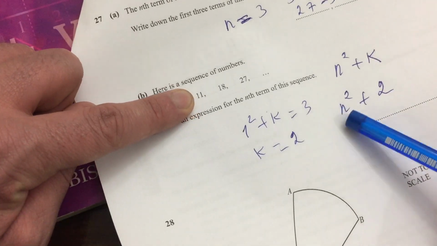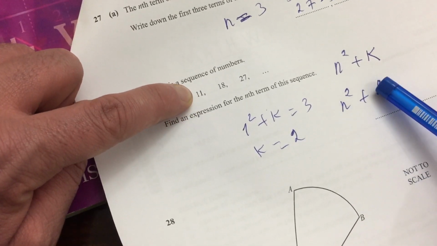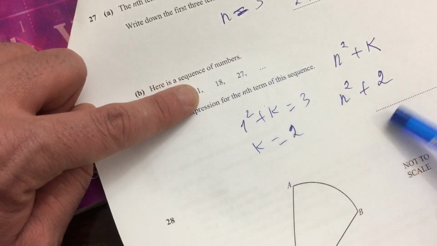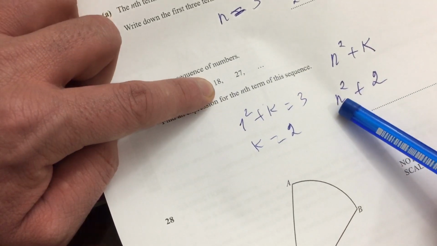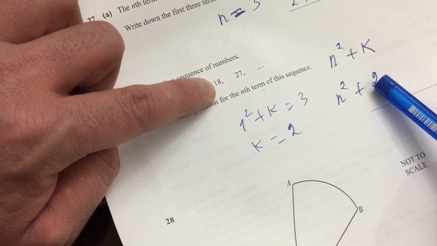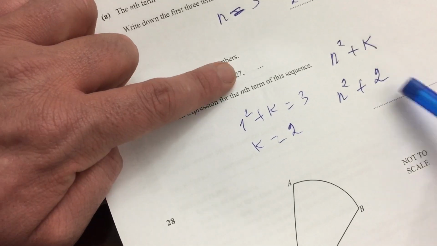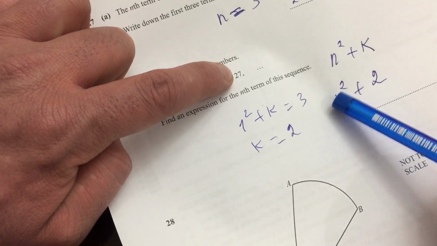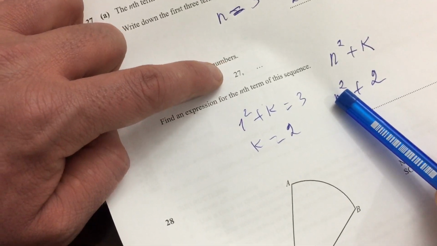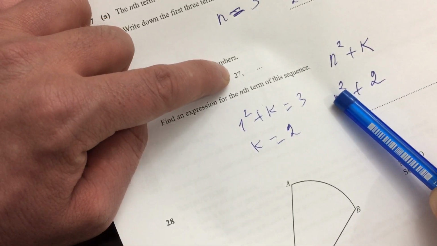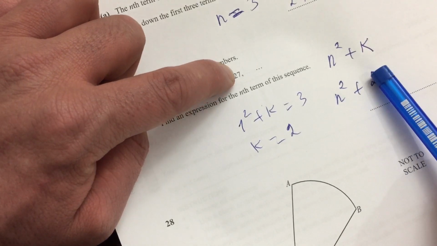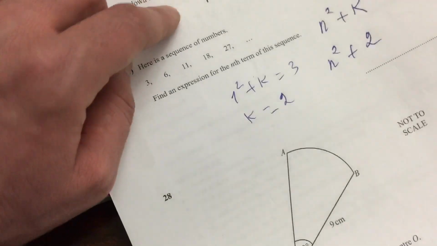If n equals 3, 3 squared plus 2, 9 plus 2, 11. If n equals 4, 16 plus 2, 18. If n equals 5, 25 plus 2, 27. Correct.